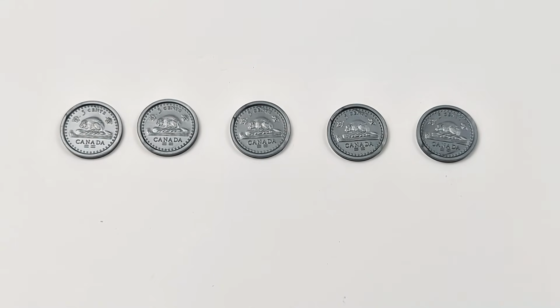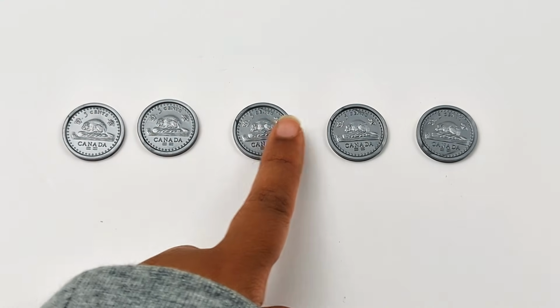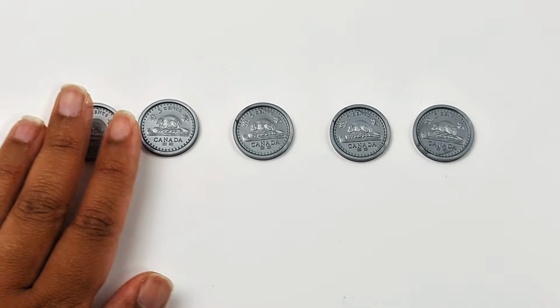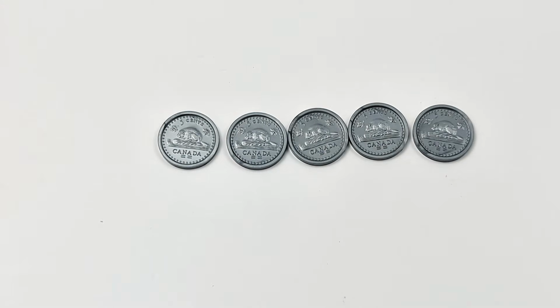How much money is shown here? If you said 25 cents, you are right. Let's count the nickels. 5, 10, 15, 20, 25. 25 cents.